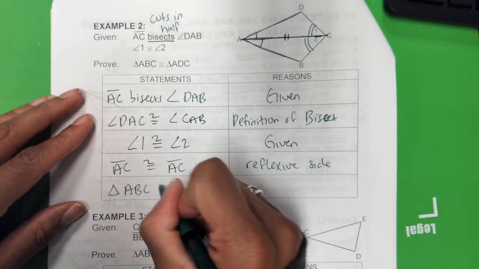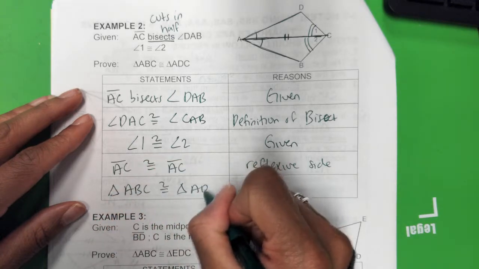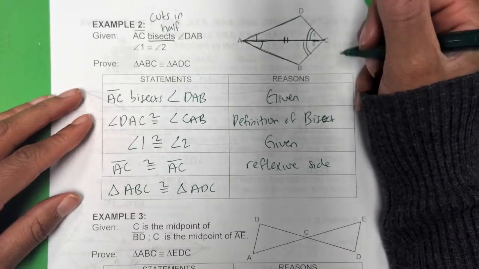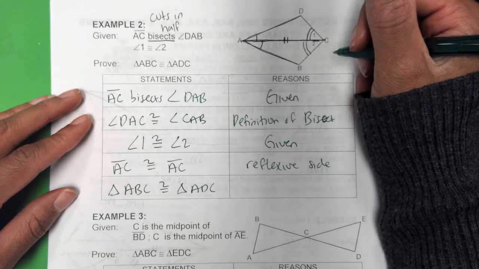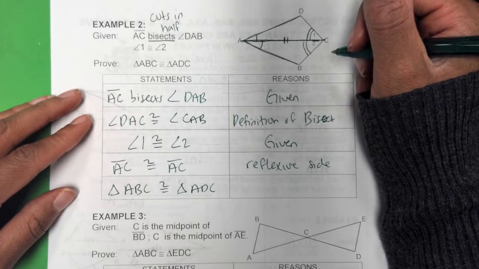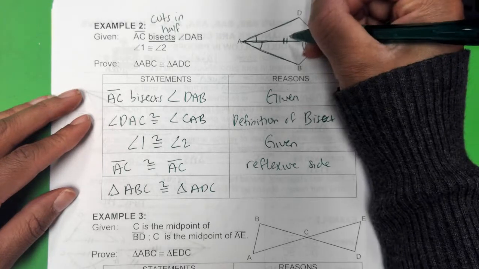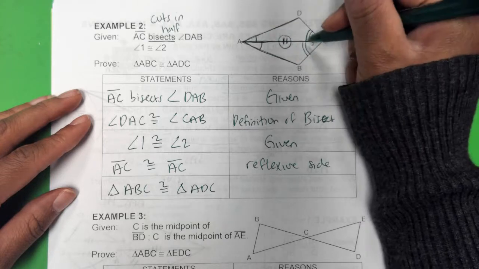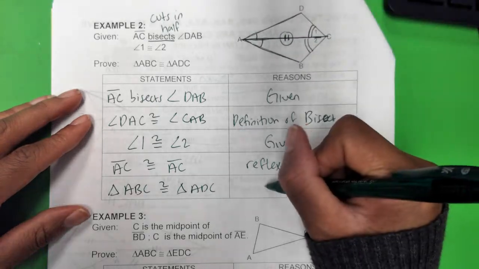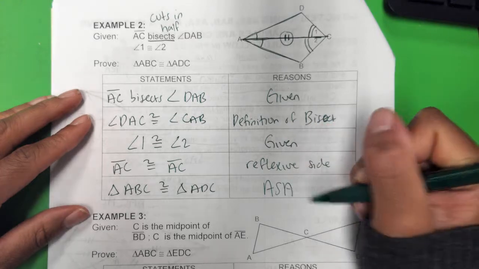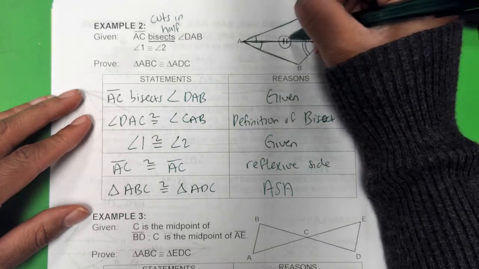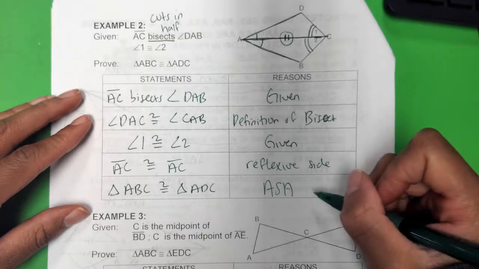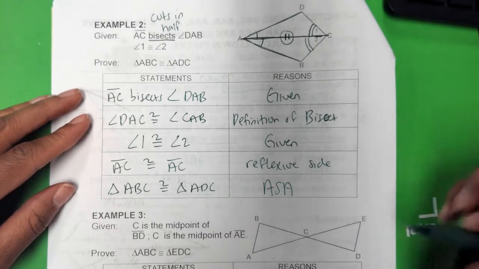So triangle ABC is congruent to triangle ADC because this is where we have to know the difference between angle side angle and angle angle side. When I have angle side angle, that is what this is, because I have an angle and then a side and an angle. The side is in between my 2 angles. So it's angle side angle. If it was angle angle side, I wouldn't have anything in between here. I would have it over here or something. So that's the difference between angle side angle and angle angle side.